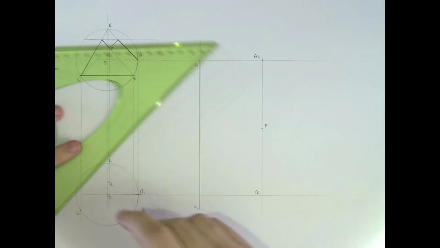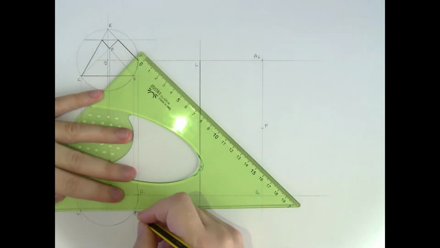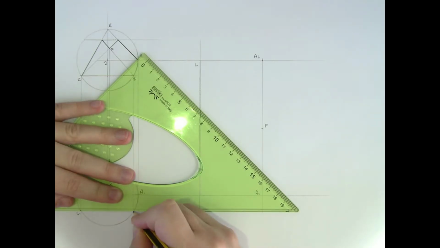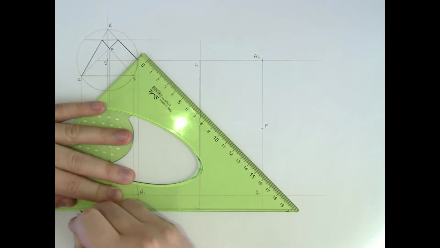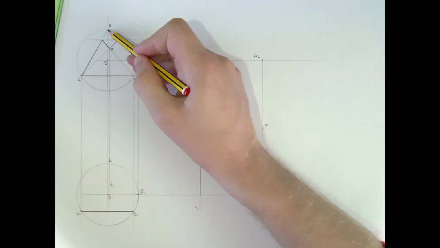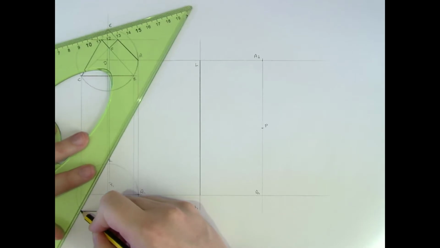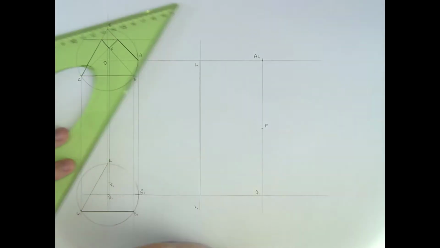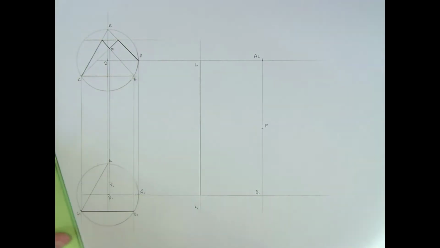Now we can use all of this information to draw our object. So B1 to C1, just because B joins to C in the first one. C joins to E up here, so we'll join C1 to E1 up here. I'll draw it lightly first.